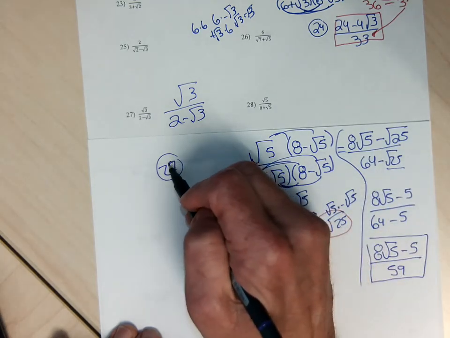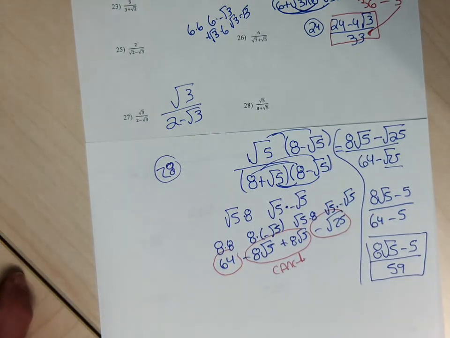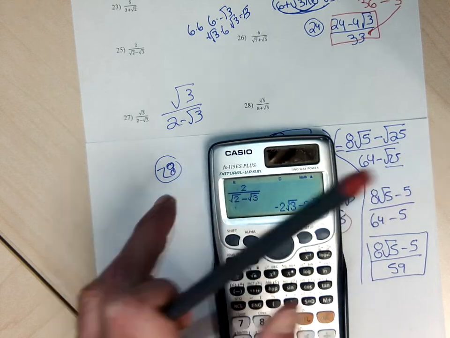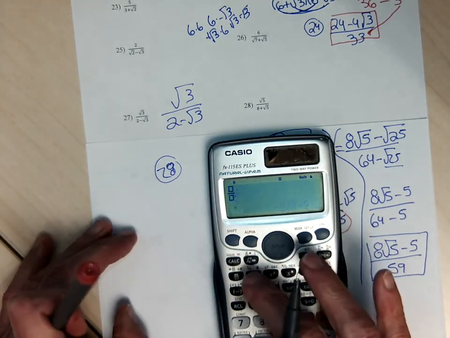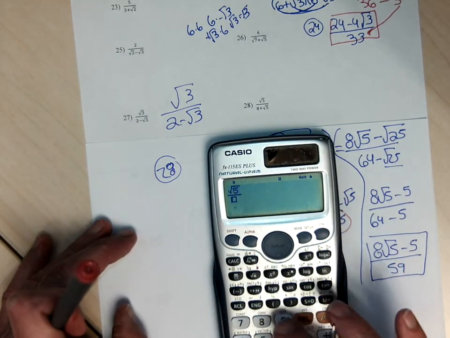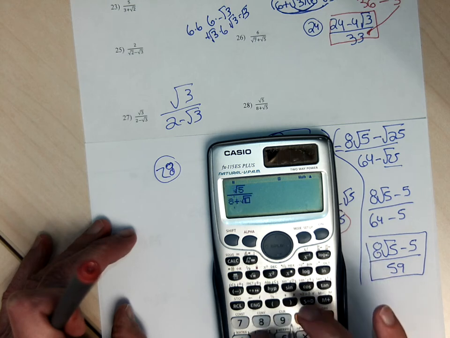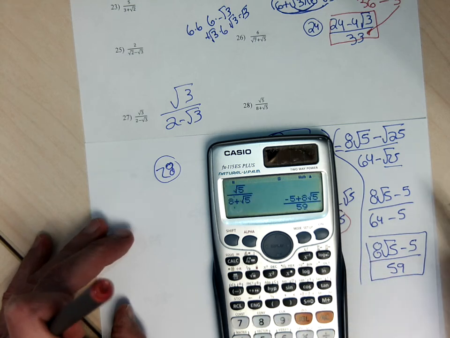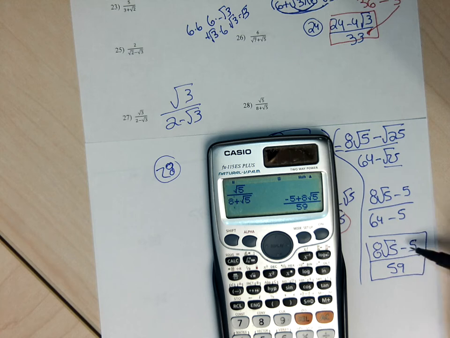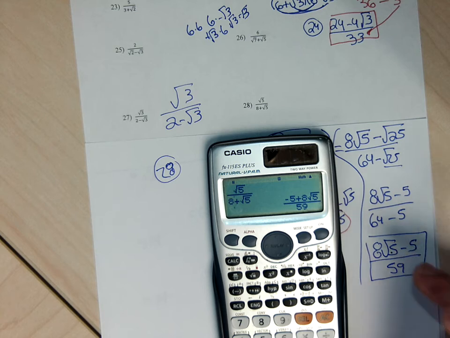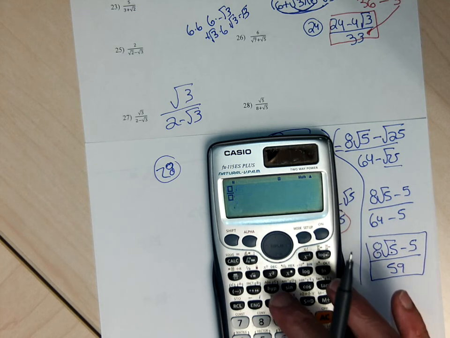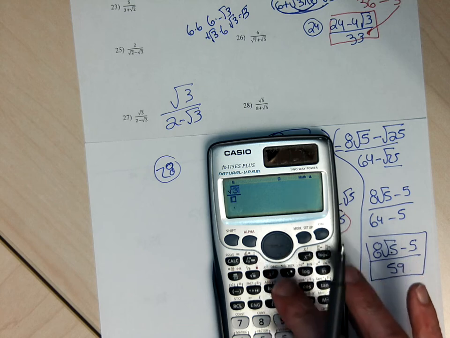I don't know if that's exactly what my calculator would do for number 28, but let me see. So for 28, if I did this on my calculator, fraction square root of 5 over 8 plus square root of 5, my calculator gives me almost the same. It just flip-flopped the numerator. It wrote the negative 5 first and the 8 square root of 5 second and put a plus sign in front of it. Let me just do 27 for you on my calculator so you have an answer to shoot for.